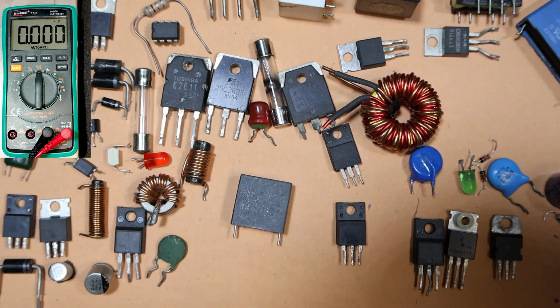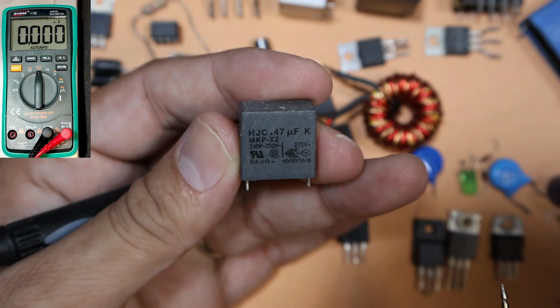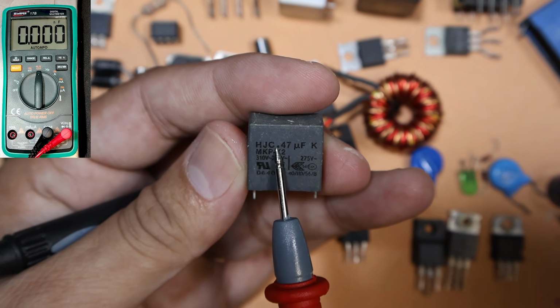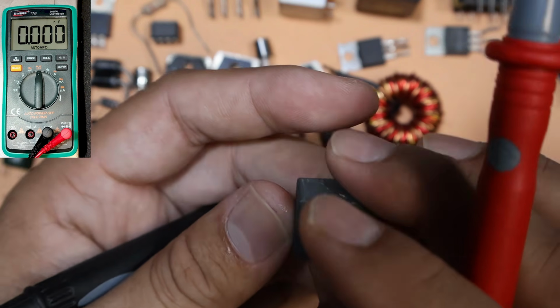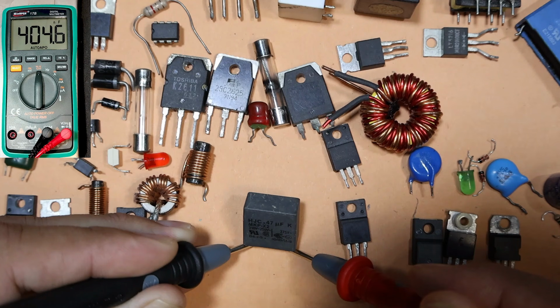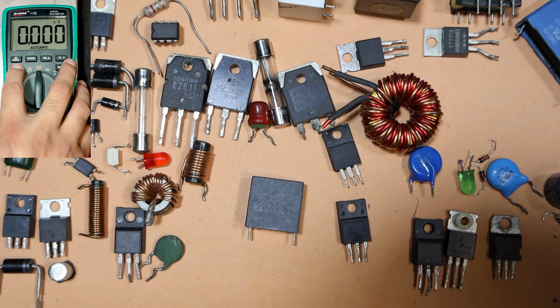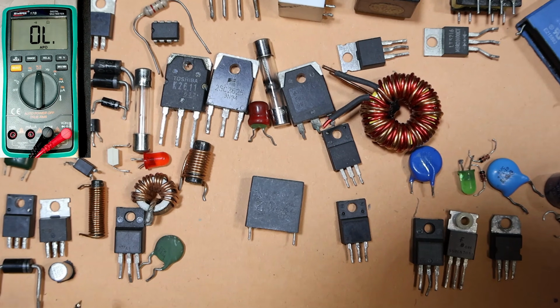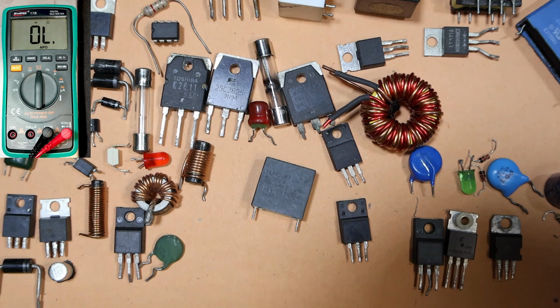What about these protection capacitors? As you can see here, we find them in the input. Here we have 0.47 microfarad. Let's check it. Do you see? We have 404 nanofarad, which means 0.4 microfarad. So this is a good capacitor, and as I told you, you can just use the continuity mode for beginners and check. If there is no continuity like this, means the capacitor is good.